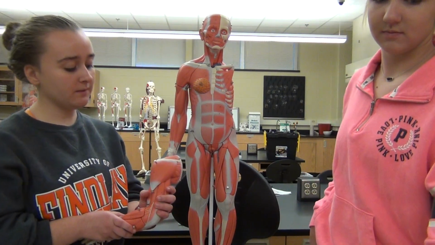Next is the deltoid, which is right here. The origin is lateral third of the clavicle, spine of the scapula, and the insertion is the deltoid tuberosity of the humerus, and the action is arm abduction.